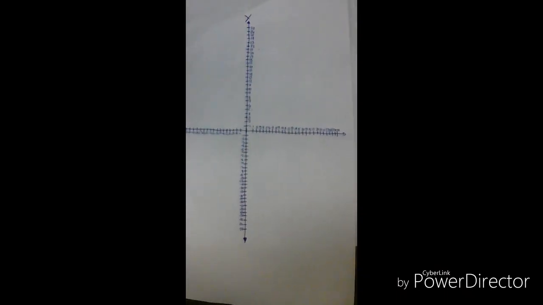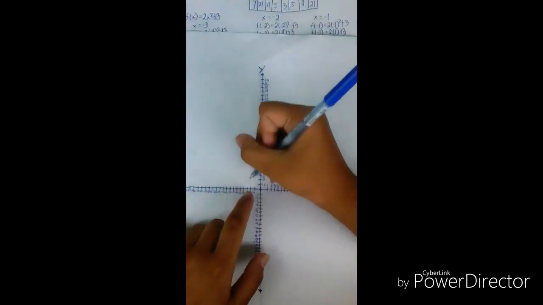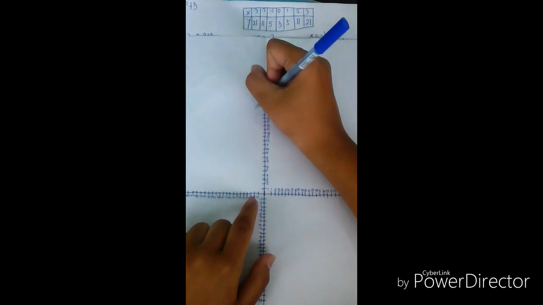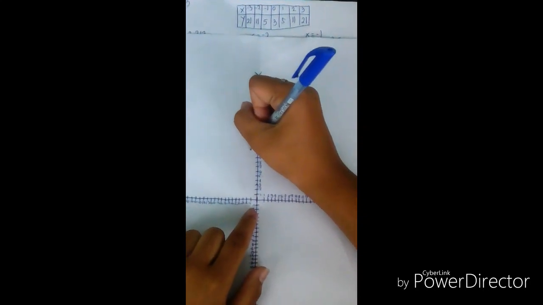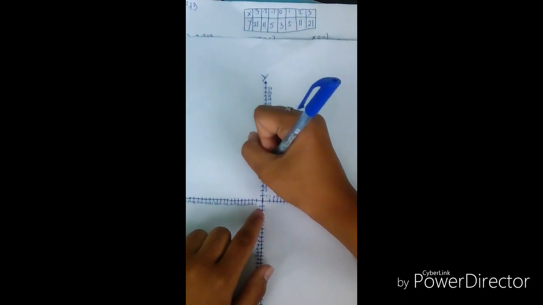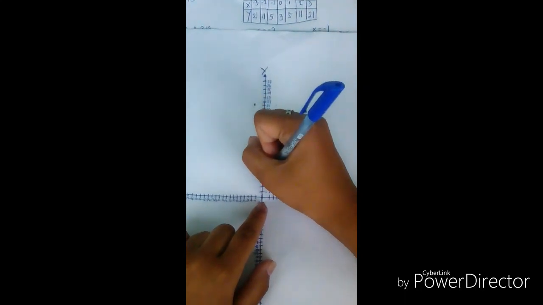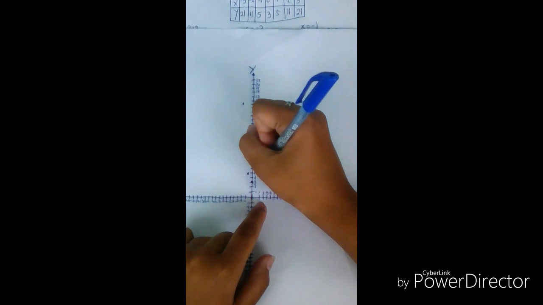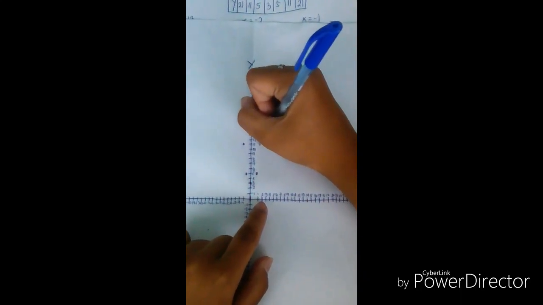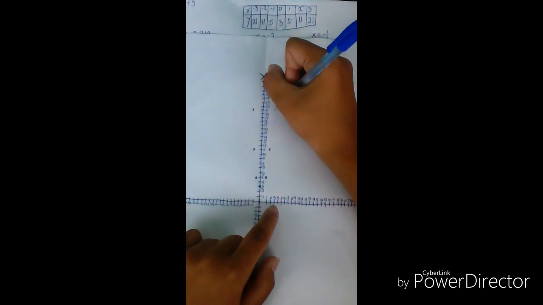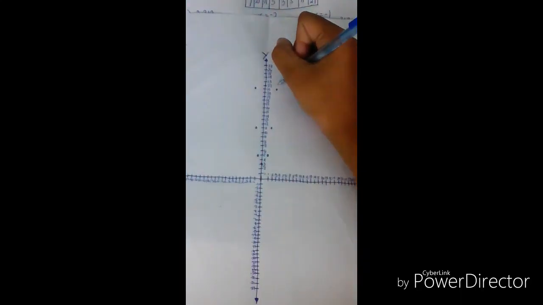So now let's proceed to graphing. We should plot the ordered pairs on the Cartesian plane. So negative 3 and 21, negative 2 and 11, negative 1 and 5, 0 and 3, positive 1 and positive 5, positive 2 and positive 11, positive 3 and positive 21.